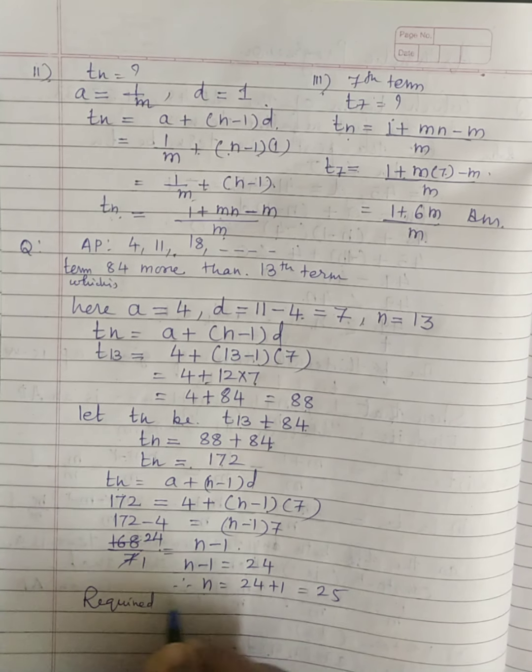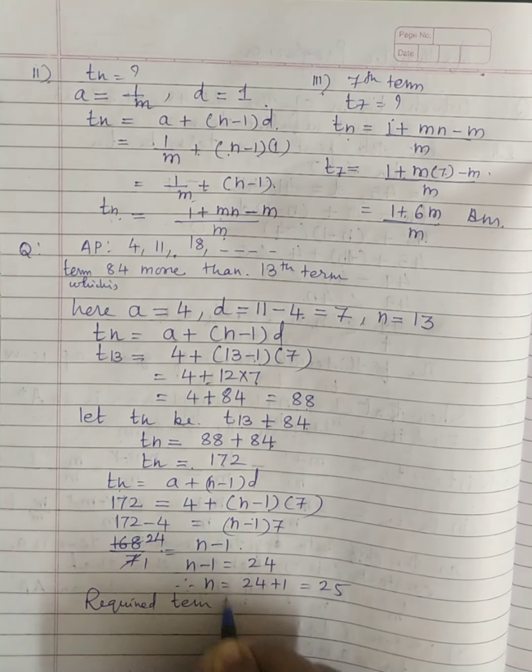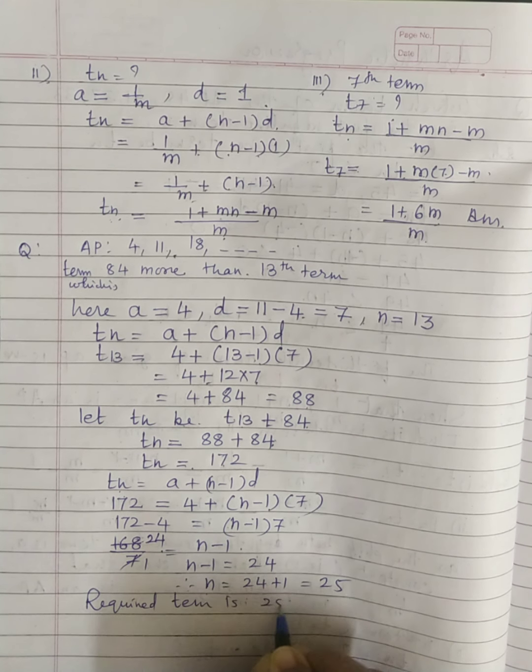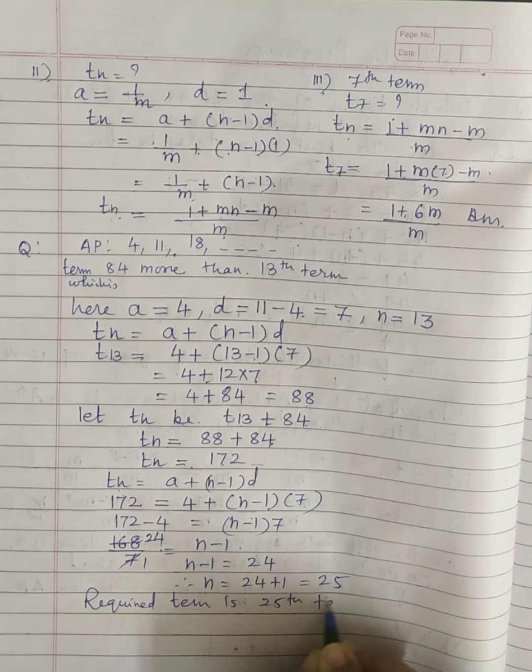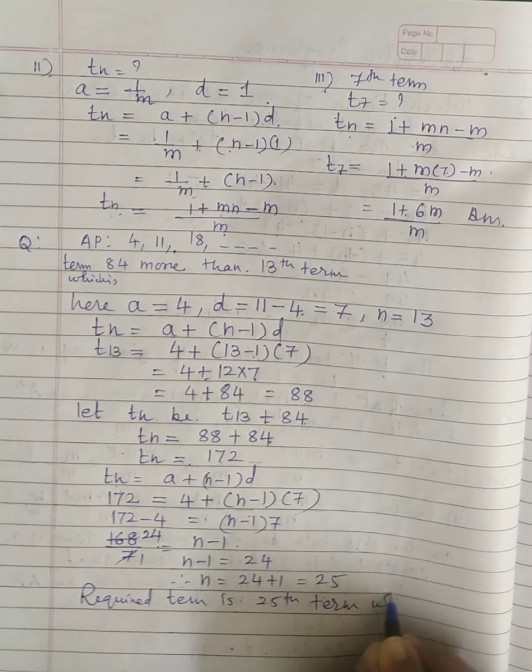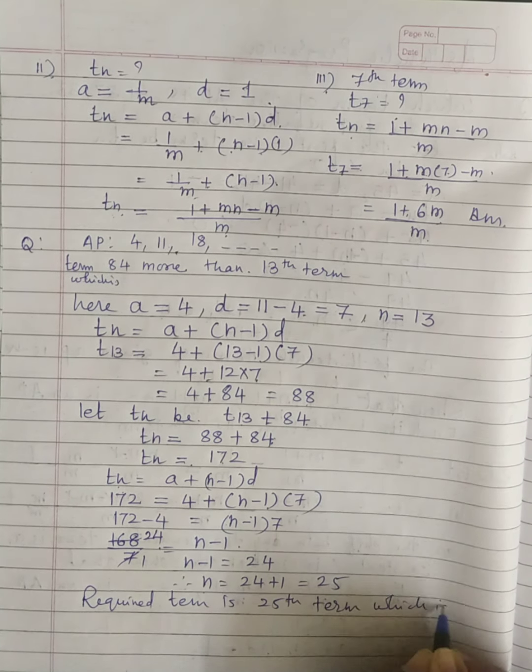So the answer will be: required term is 25th term, which is what?